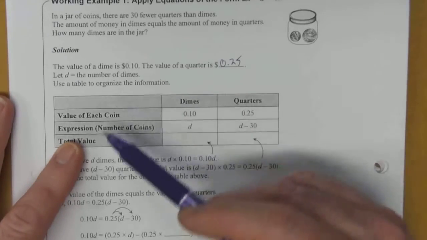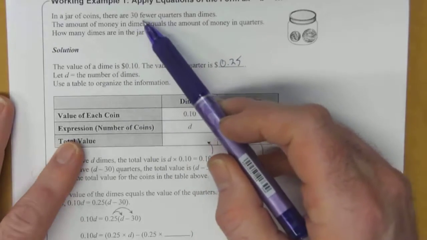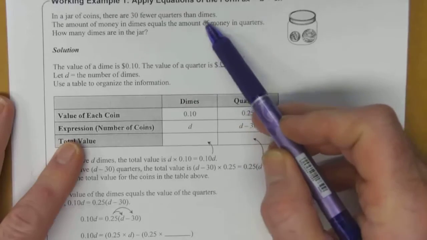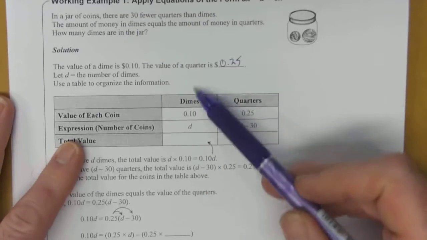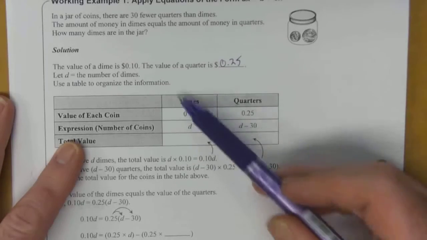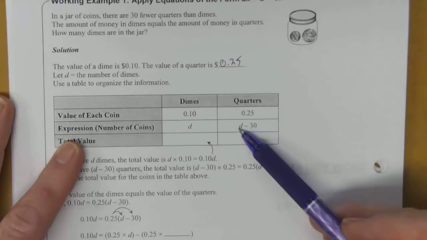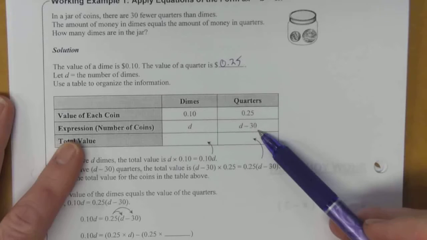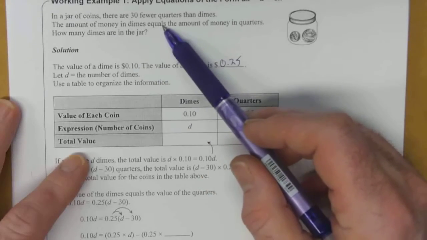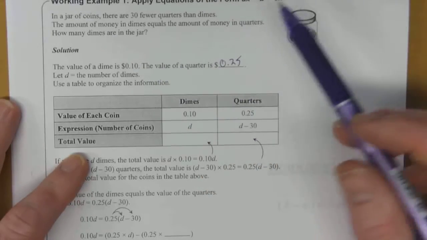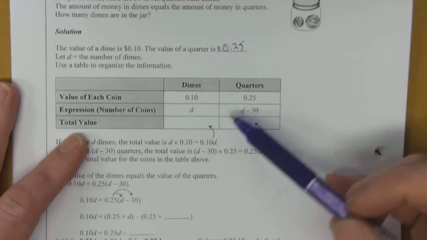And now if you look back, there are 30 fewer quarters than dimes. That references the quantity of quarters. So if we know the number of dimes, the number of quarters is 30 less than that. So that means it's D minus 30. So then it says that the amount of money in dimes equals the amount of money in quarters, which we'll use in a minute. So the total value.